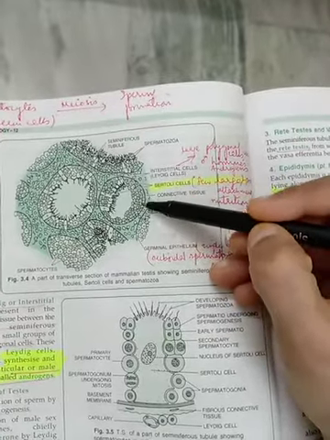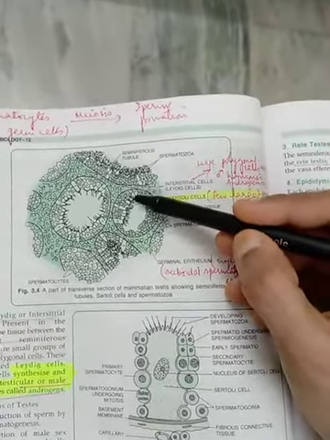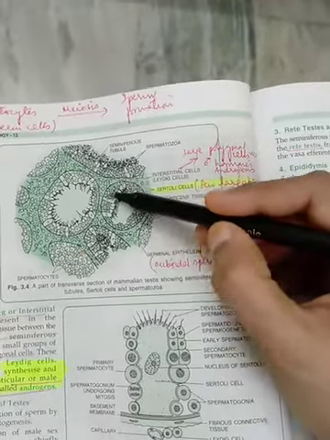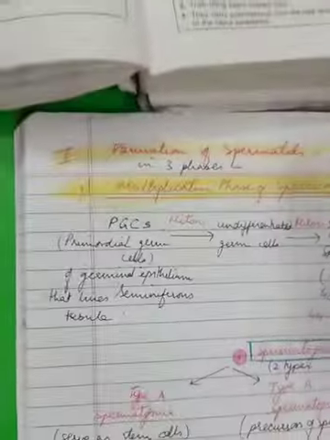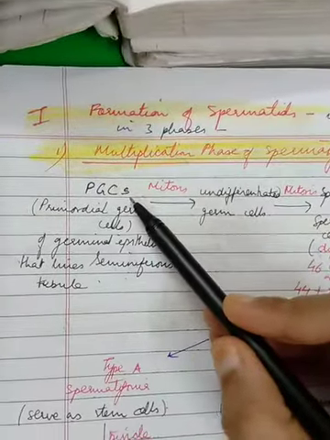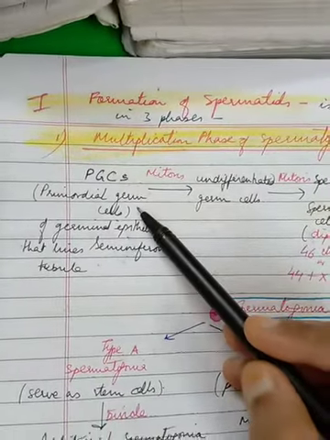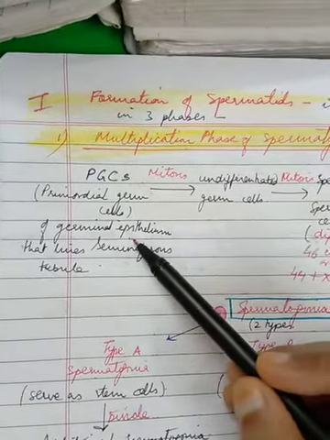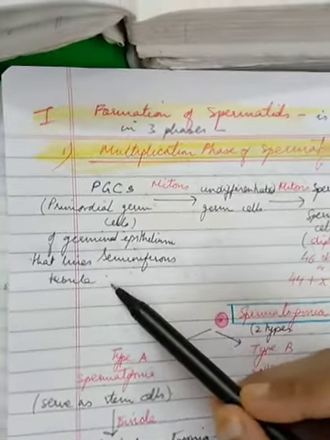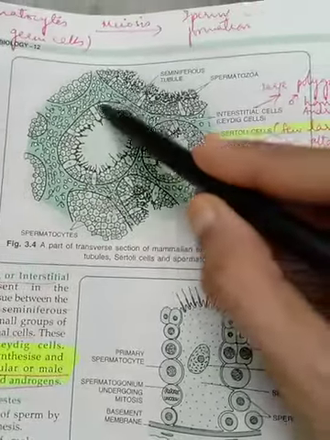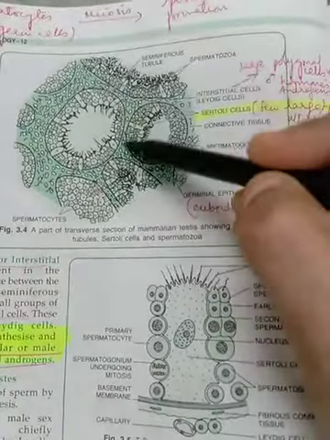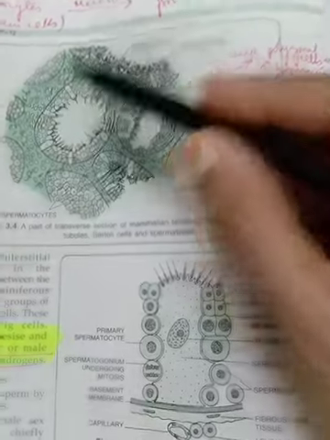So this outermost layer of cells that are lining the germinal epithelium, this lining of the seminiferous tubule, some cells we call them PGCs, that is primordial germ cells. That is, these are the ones that line the germinal epithelium of the seminiferous tubule, right? In this diagram, these are the outermost. Inside the structure, the outermost layer, that is the PGCs or the primordial germ cells.